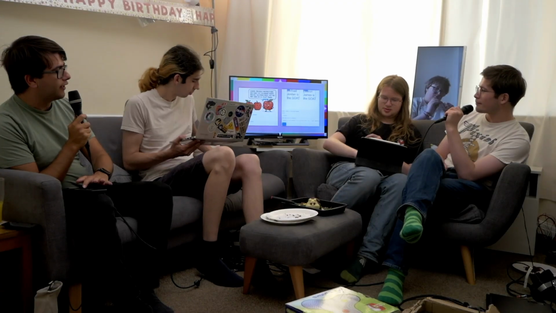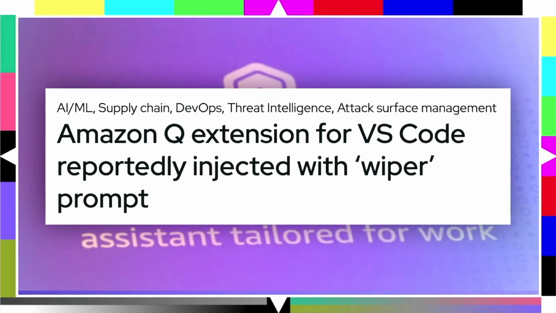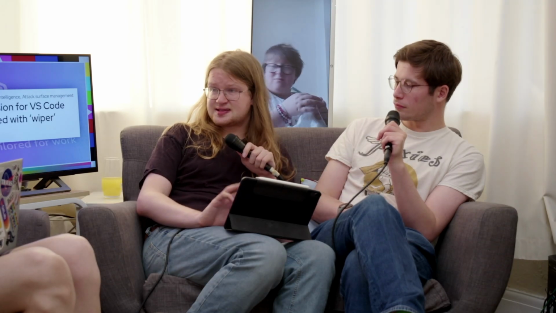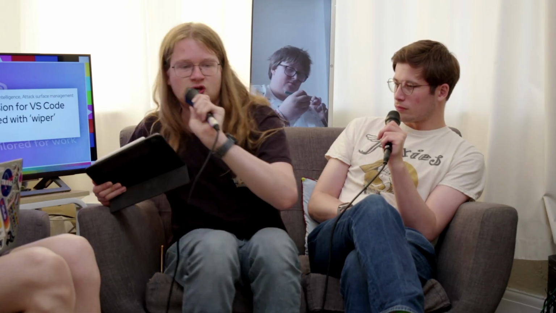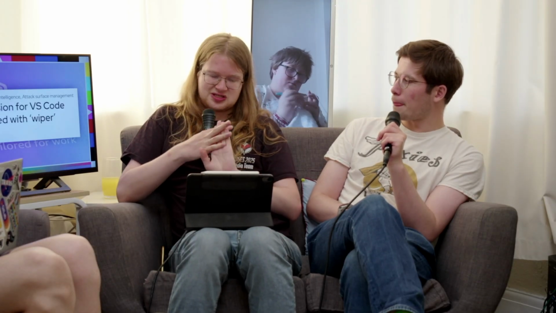Speaking of things that have been prompt injected, this is a somewhat less fun example. The Amazon Q extension for Visual Studio Code. What is that? It is Amazon AWS's coding assistant extension, which is sort of like the GitHub Copilot or Claude Code that you may be familiar with, but specifically optimized for working with Amazon Web Services.